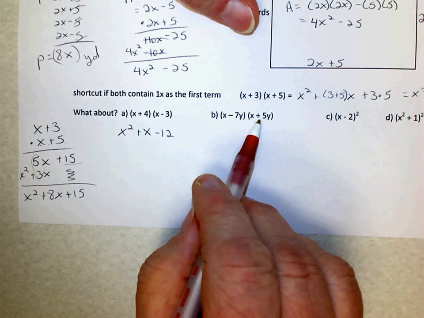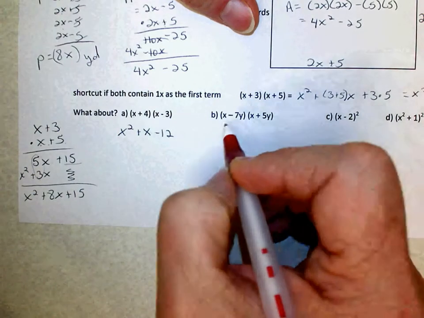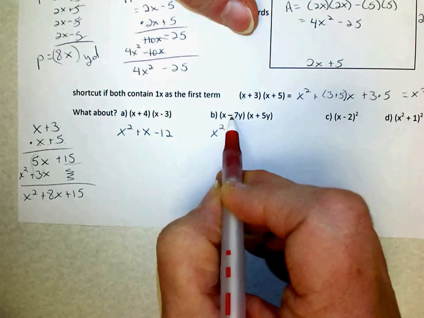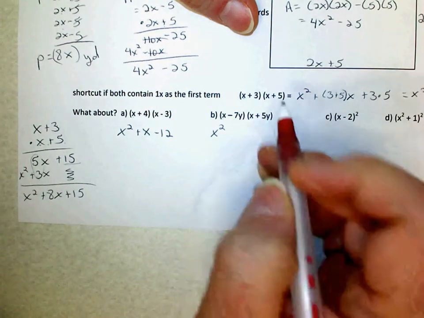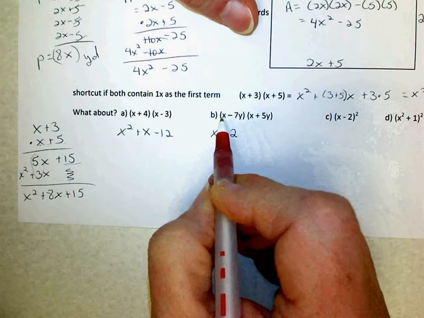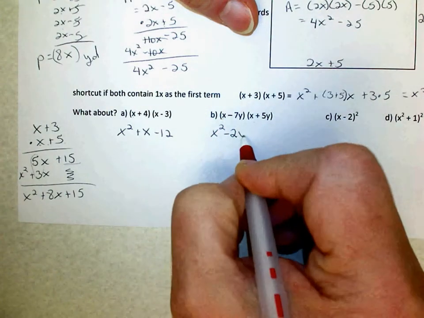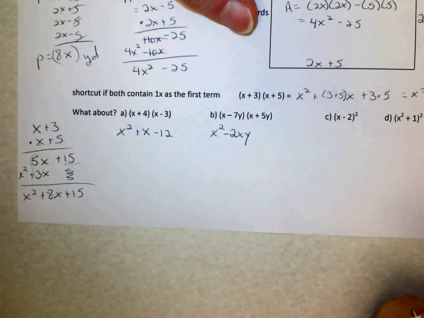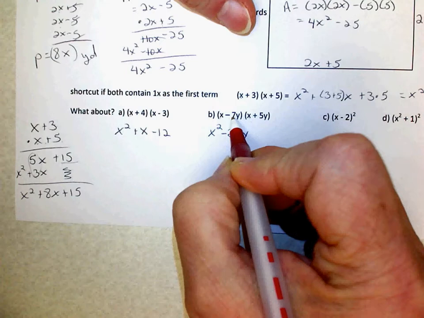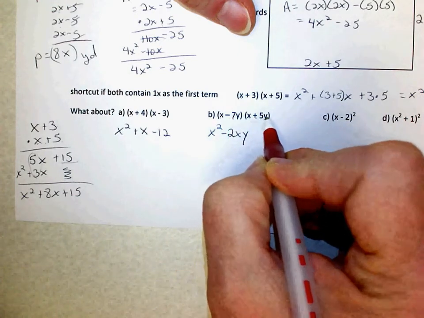So, x times x is x squared. Negative 7 plus 2 is negative 5. And because I got an x and a y, xy goes in the middle. And then negative 7y times positive 5y is negative 35y squared.